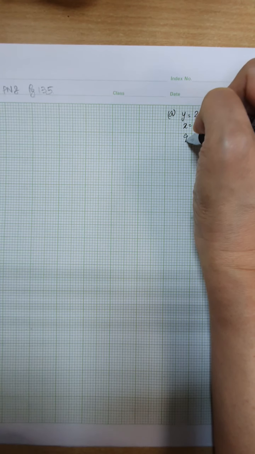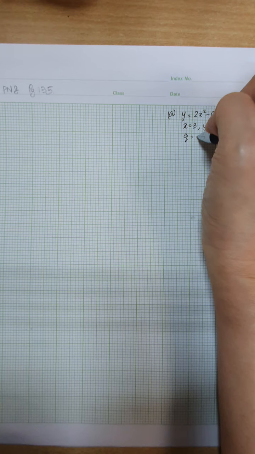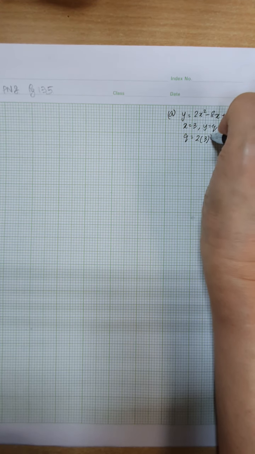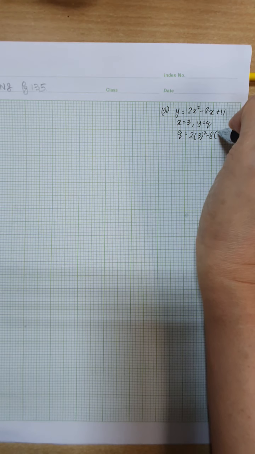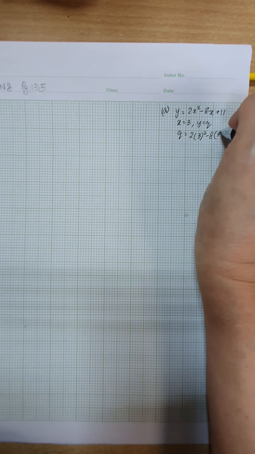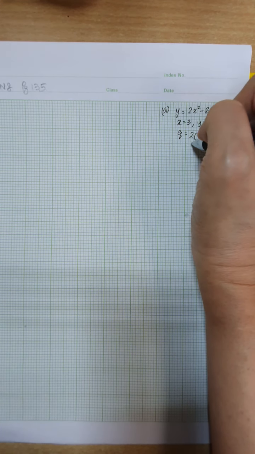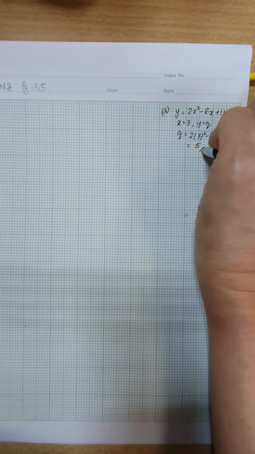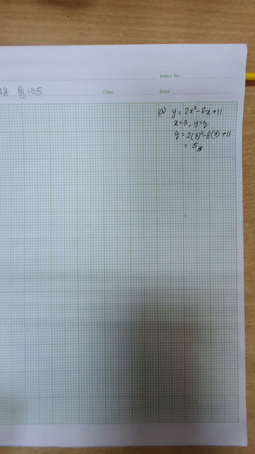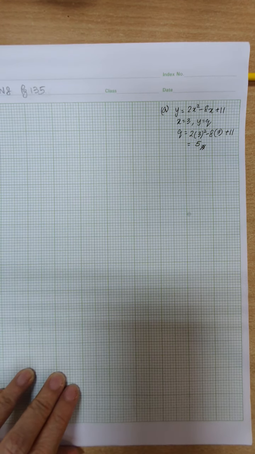So I'm going to put down q equals 2 times 3 to the power 2 minus 8 times 3 plus 11. Use your calculator and that will give you the answer 5. So that's your first answer. Okay, so you have the value of q equals 5. Let's go on to part B.